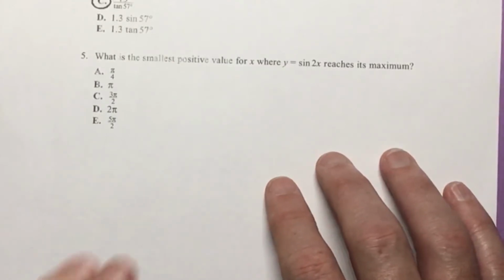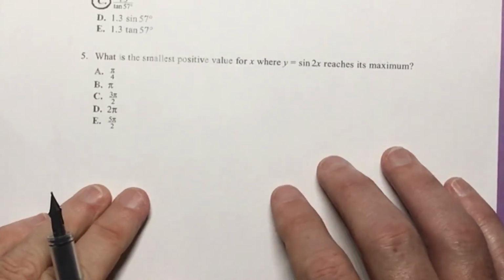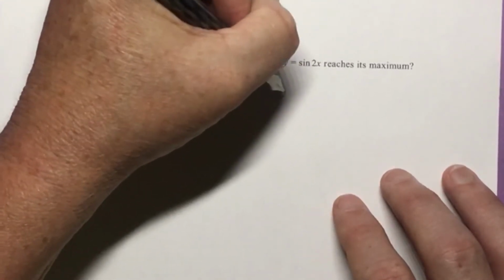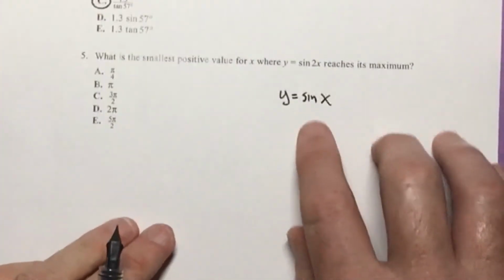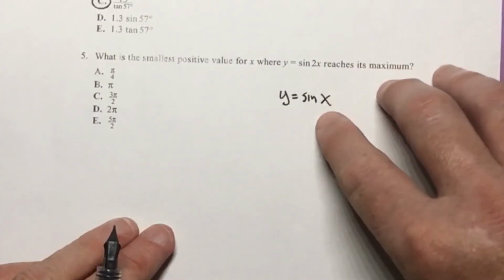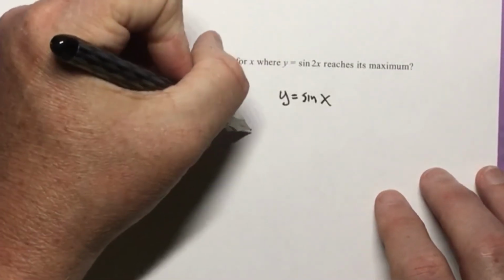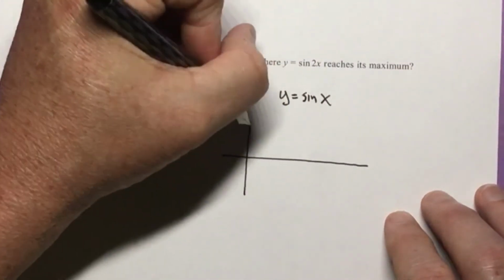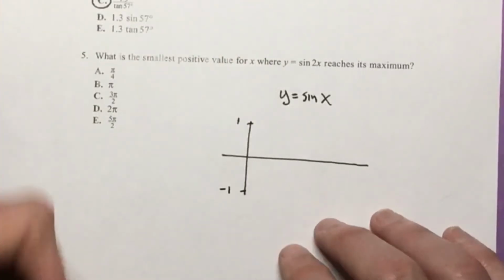Okay, if you haven't had trigonometry formally and you're taking the ACT, a problem like this is going to be pretty hard for you. But you've got to understand, when I have the function y equals sine x and I put a value in there, how does that affect sine? Well, sine looks like this. It has a height of 1 and a trough of -1.